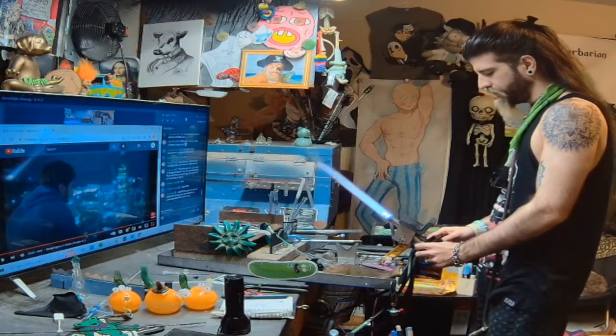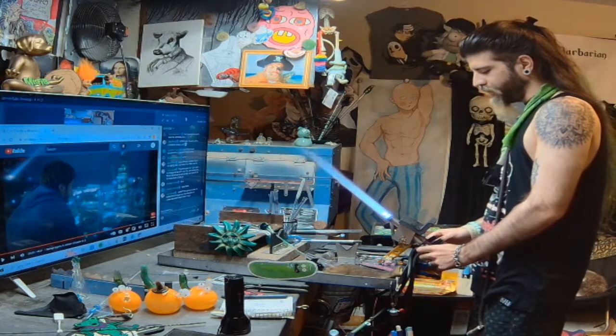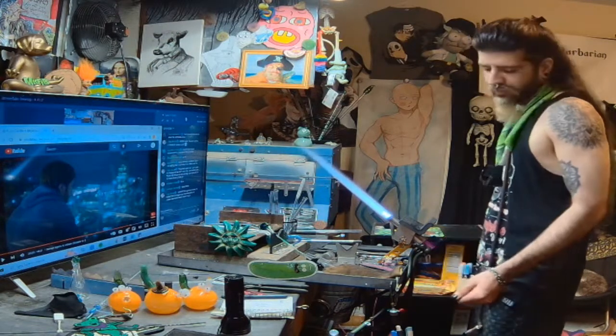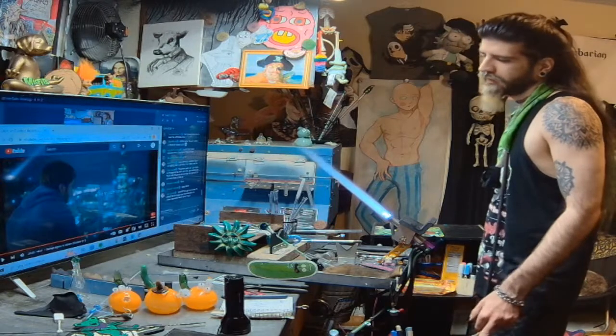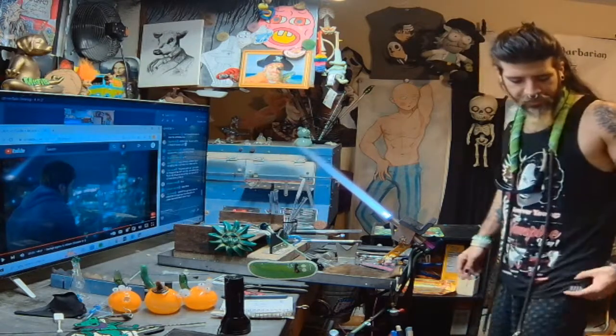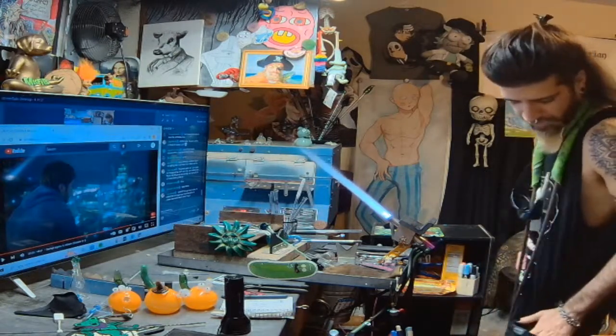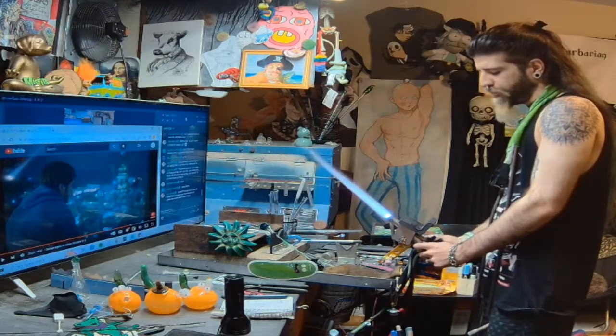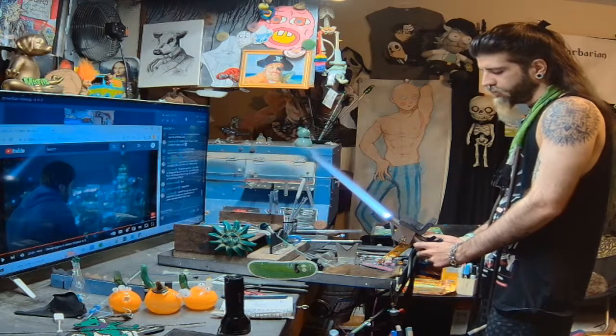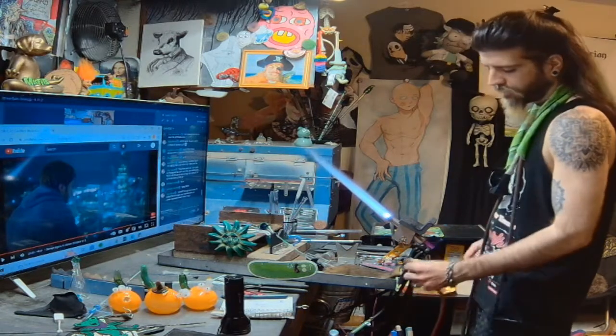I fixed my torch apparently too. God damn it, y'all. I mean, I'm super dumb sometimes. Yeah, okay. You know how this entire time I've been like, dang, I feel like there's too much pressure coming out of the torch.